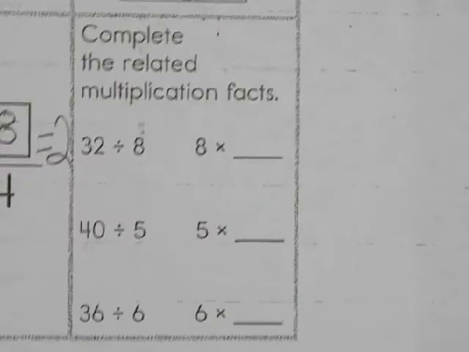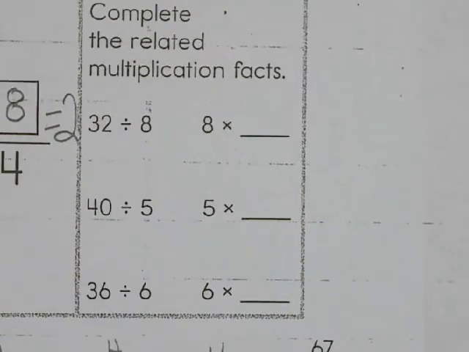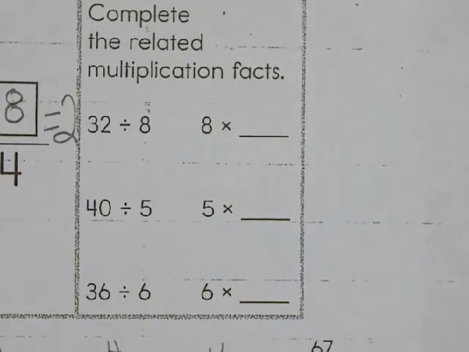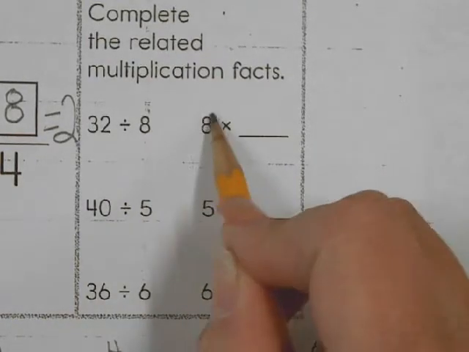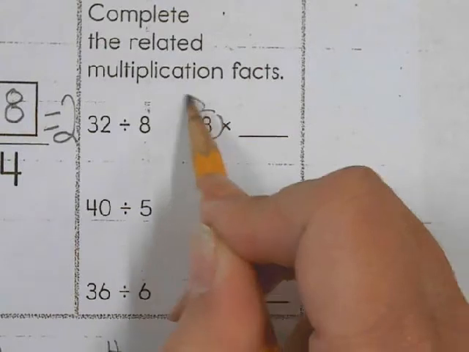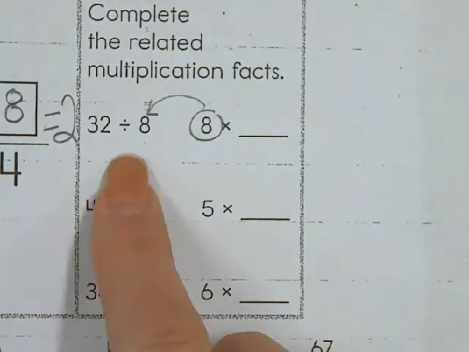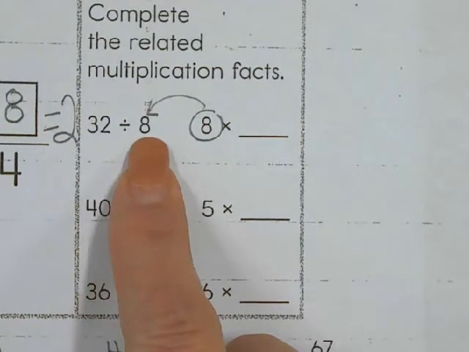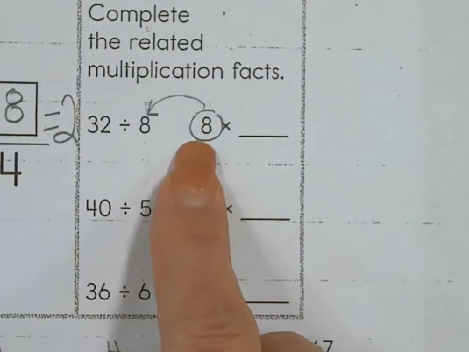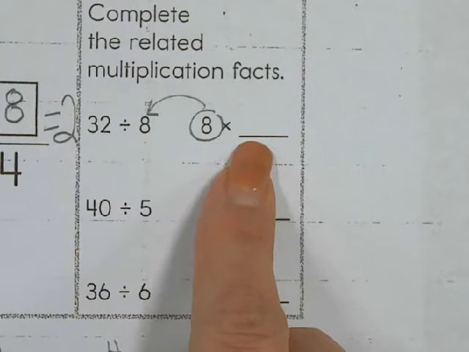Okay, so now let's take it back to our problems here where it talks about complete the related multiplication facts. So I know that I have my groups here in my division problem. So I have a dividend. I'm dividing it by the divisor, which in multiplication, those are the groups. And we want to know how many are in each group.